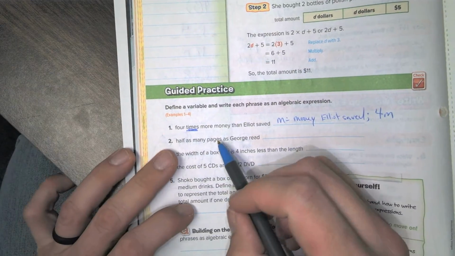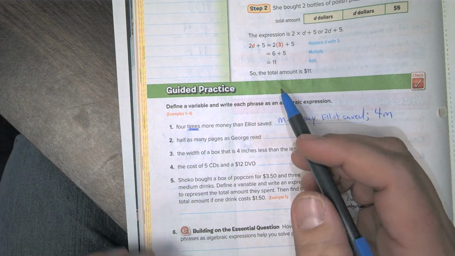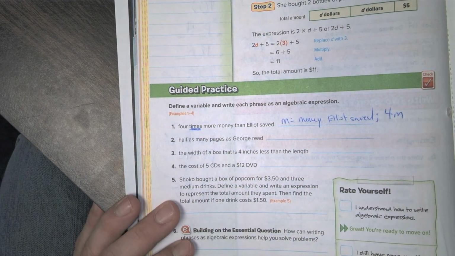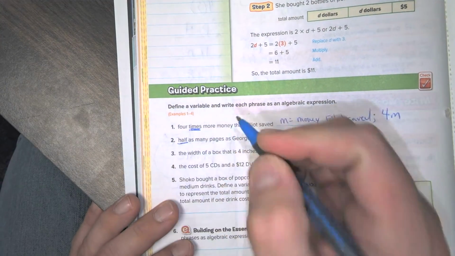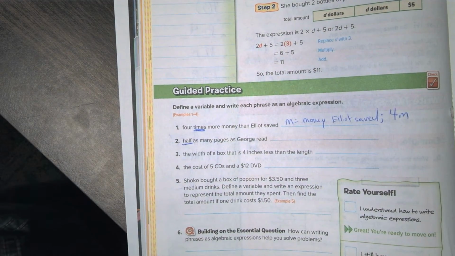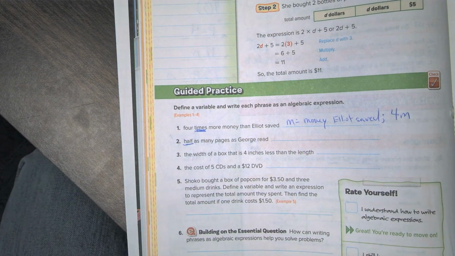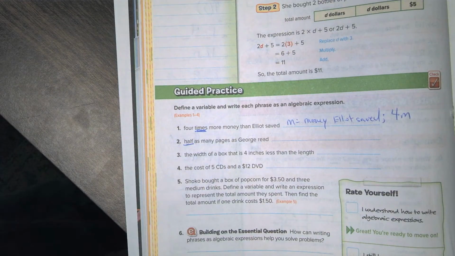Let's look at number 2. Half as many pages as George read. Okay? What would we underline in this one? Aiden? Many. Nope. Okay, half. Half is going to mean, if we're taking half of something, we're cutting it in half. What are you actually doing? Division. Okay, so we're going to be dividing because we're cutting it in half.